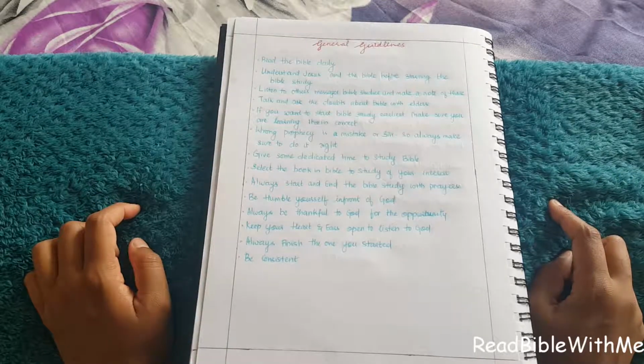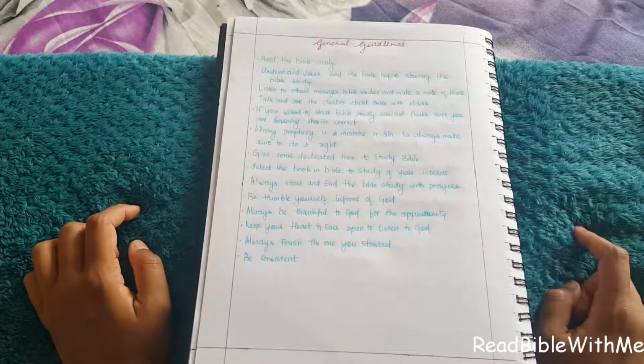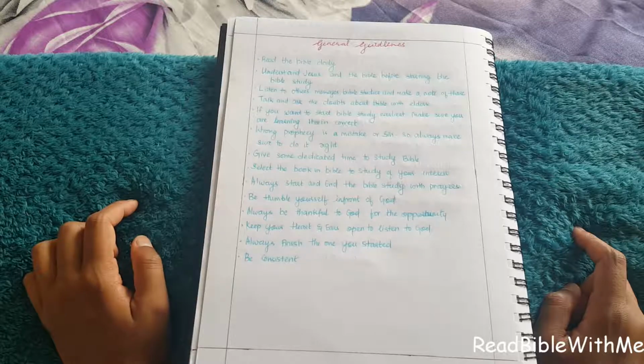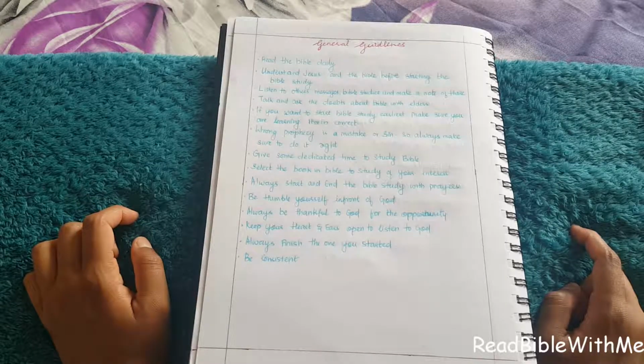Then next is always finish the one you started. Most of the time people say, okay, let me learn the Bible, and they start learning, maybe it goes 1 week and then they stop because it's very hard and takes lots of time. Usually people do that. So that you cannot do. You need to finish the one which you started.